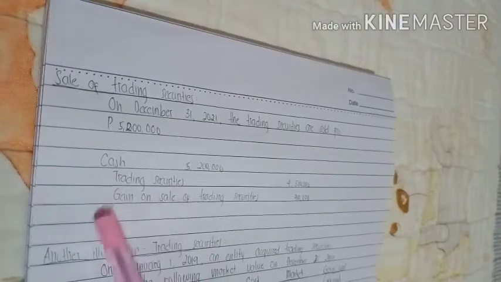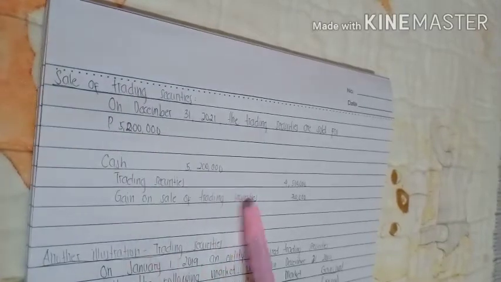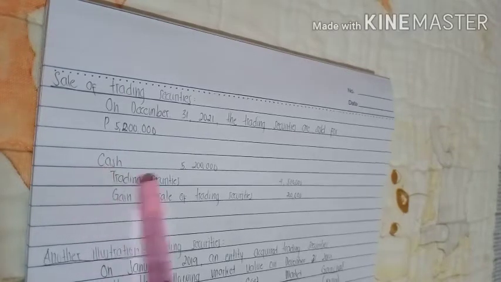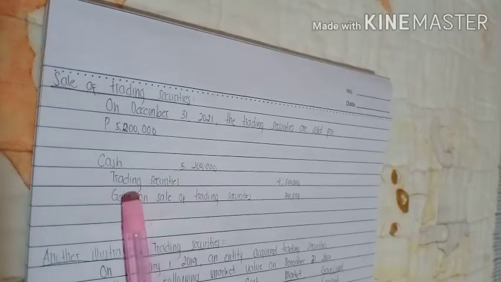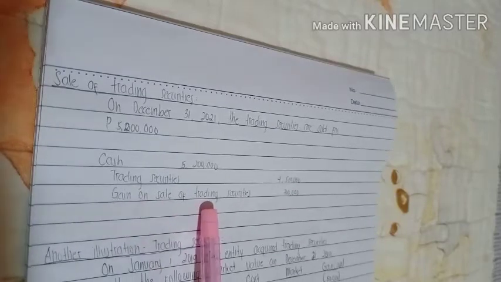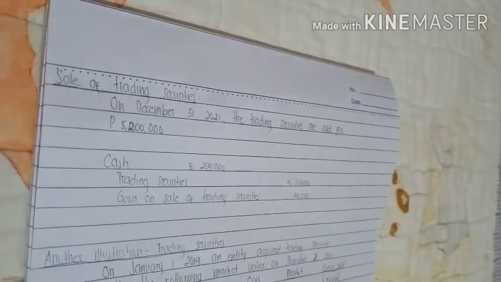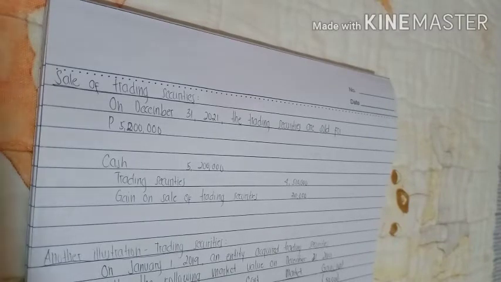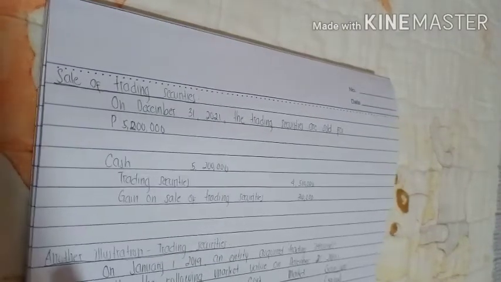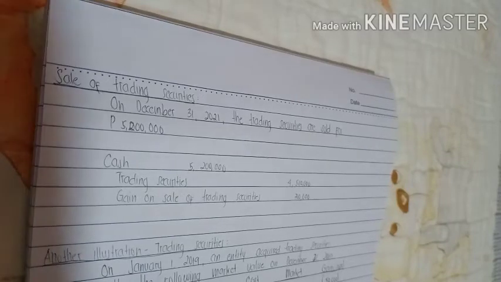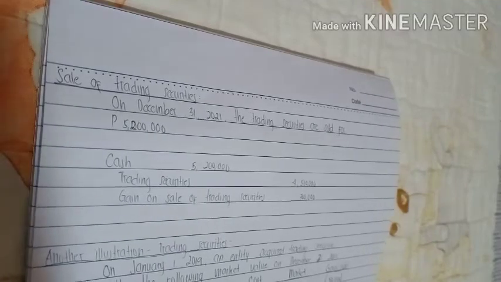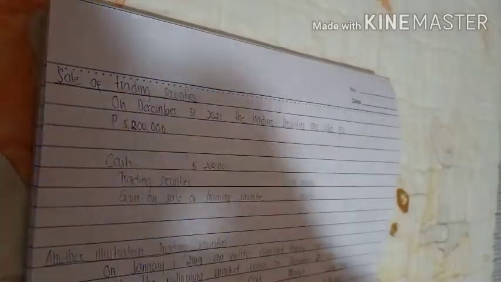Sale of trading securities. On December 31, 2021, the trading securities are sold for $5,200,000. We simply record cash $5,200,000 and credit trading securities $4,500,000 and gain on sale of trading securities for $700,000. PFRS 9 provides that on the derecognition of a financial asset, the difference between the carrying amount and the consideration received shall be recognized in profit or loss. Meaning, sa disposal of trading investment, ang difference sa cash received ug sa carrying amount atong i-recognize as gain or loss sa disposal to be reported in our income statement.